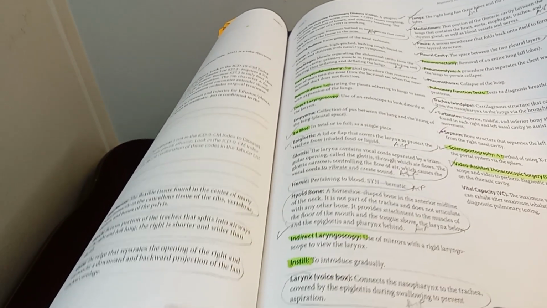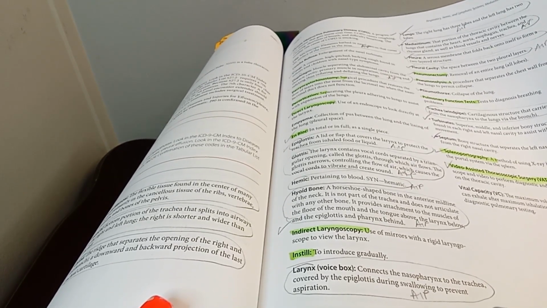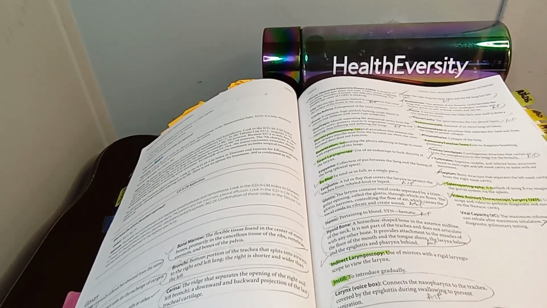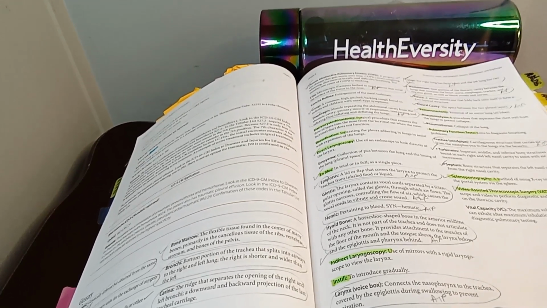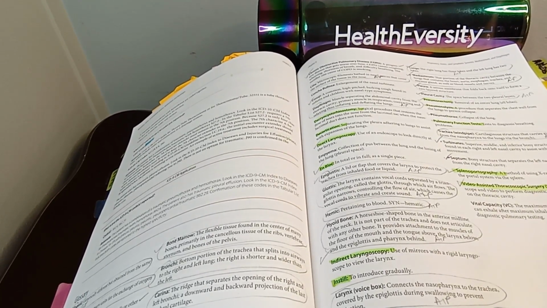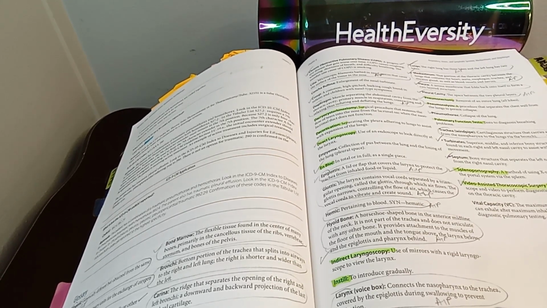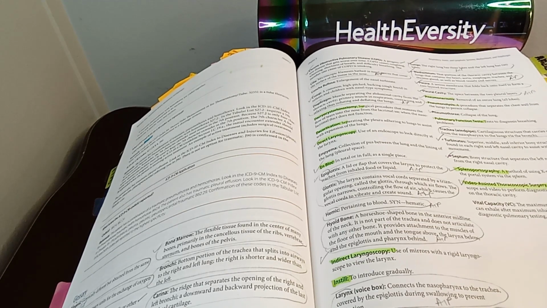Then you see larynx, you call it the voice box, right? So it connects the trachea, covered by the epiglottis when swallowing to prevent aspiration. So let's look at this thing right here. Now the epiglottis, it works like a gate. So the epiglottis is basically, if it opens up into the esophagus, then you are now looking at food going down into the esophagus, sorry. And then if it opens the other way, it is air going down into the air passage.